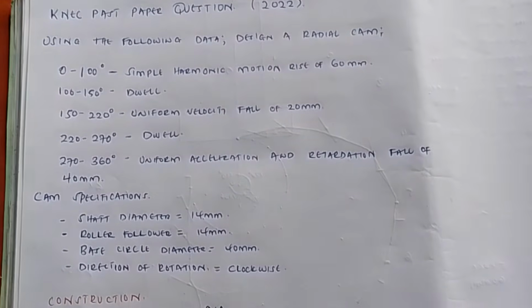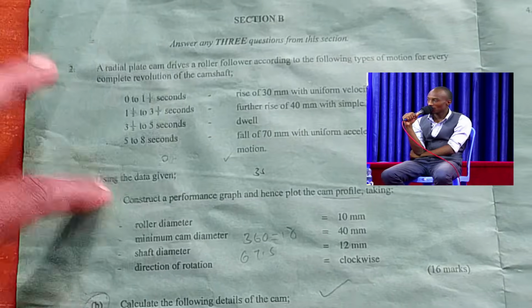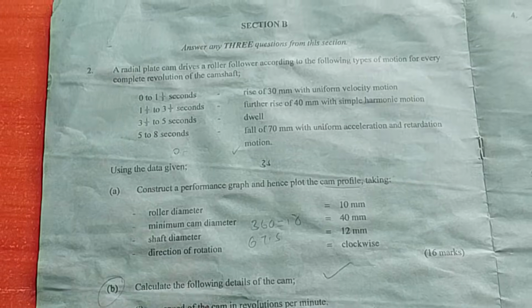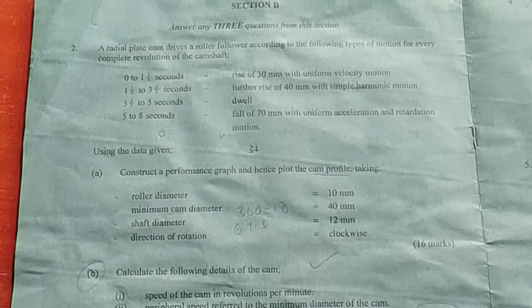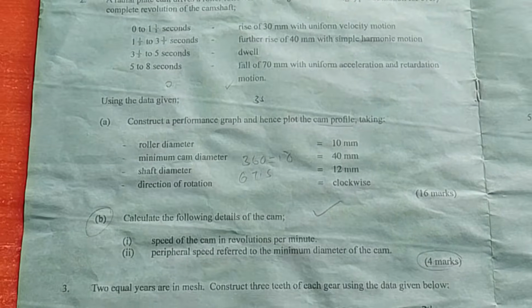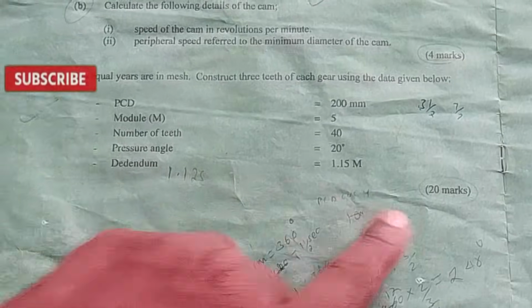And since we started this course, we were able to establish that in every past paper, this cam question will always be there. Like now in this past paper question, this 2022 past paper for automotive engineering, we have the question on cams, which is number 2. And how many marks is it? It is 20 marks. We were able to establish also that the question on gears, you can see down here, there is also another question on gears, which is also 20 marks.